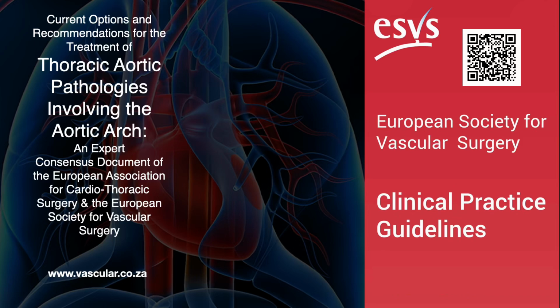Today we're plunging into a really complex but absolutely vital area of medicine. Diseases that affect the aortic arch. That's right. Think of the aortic arch as that critical curve at the top of your body's main artery. It's where blood gets distributed up to your head and arms before heading south. When something goes wrong here, it's serious business, and the solutions are incredibly intricate.